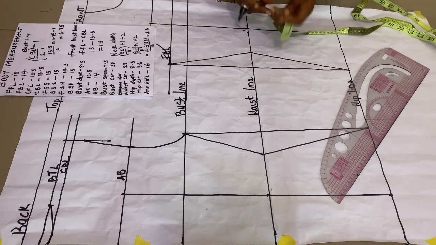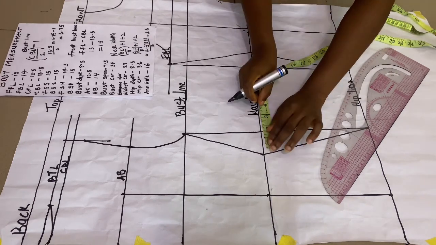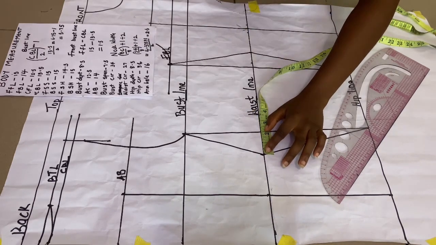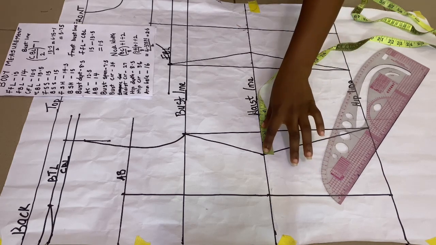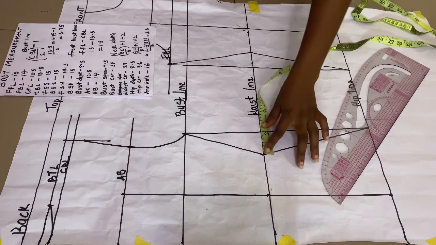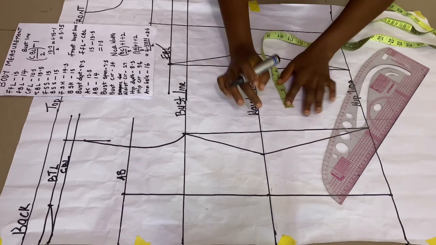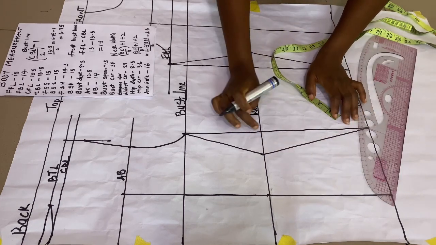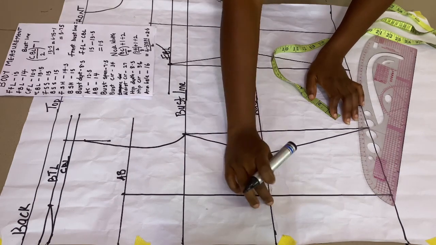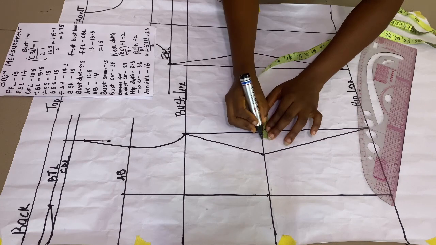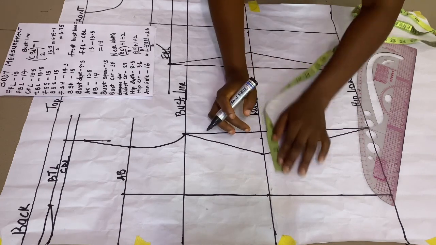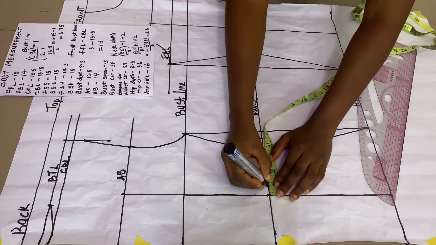So also for the back, I'll measure the amount here, and I'm having 2 inches. So 2 divided by 3 will give me 0.6. So I'll mark it from the straight line in, and I'll mark it on both sides of the dart line. I'll mark 0.6 from this straight line, on both sides of the dart line.